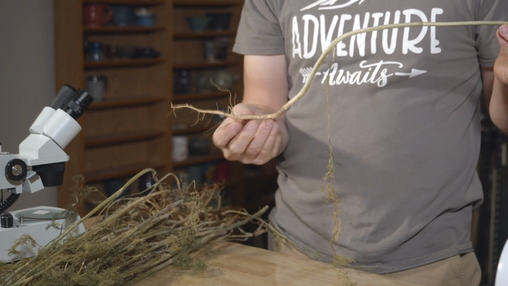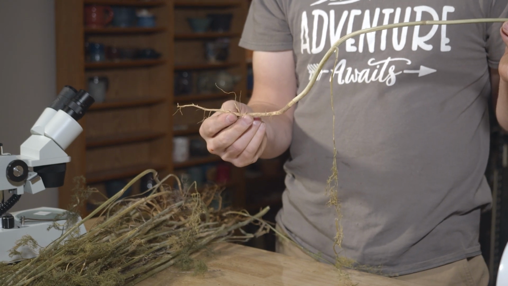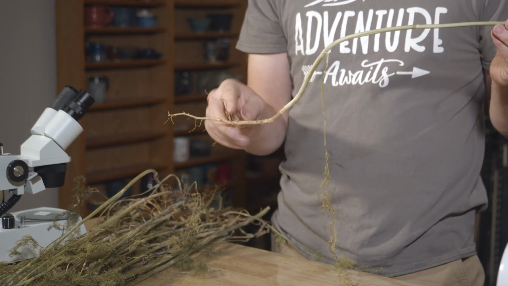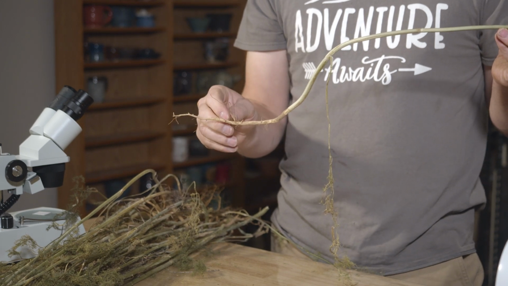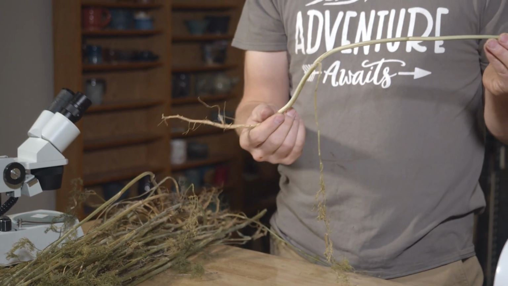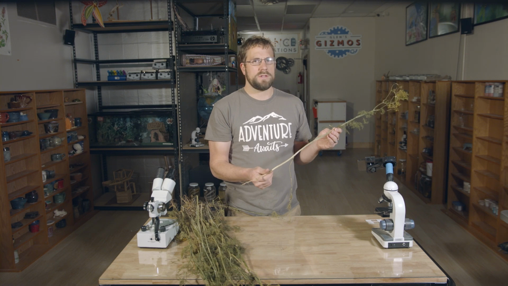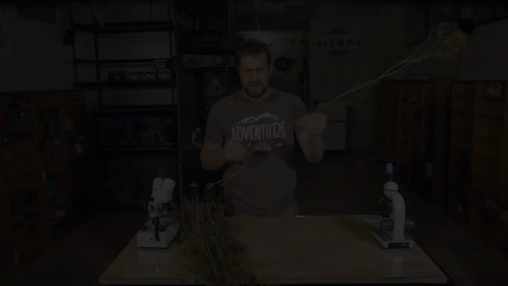Here are the roots. The roots do capture nutrients in the soil and can bring them in, along with the help of various fungus and other things in that soil community. But the roots also bring up that water to keep this plant alive. Otherwise, it of course would wilt and die.